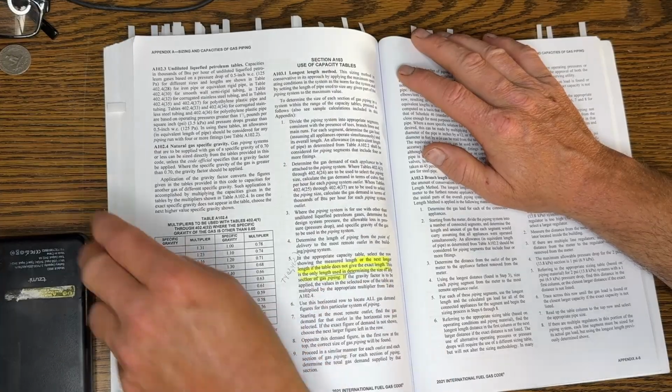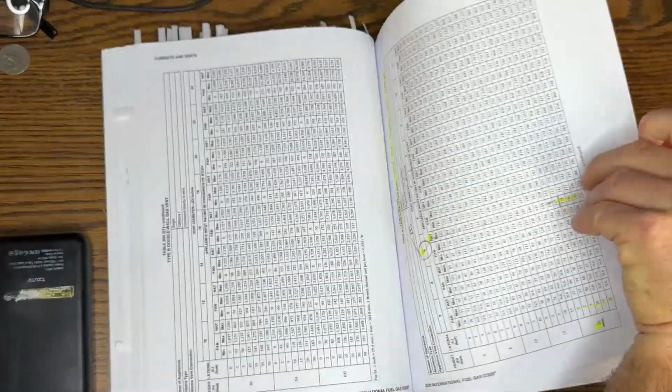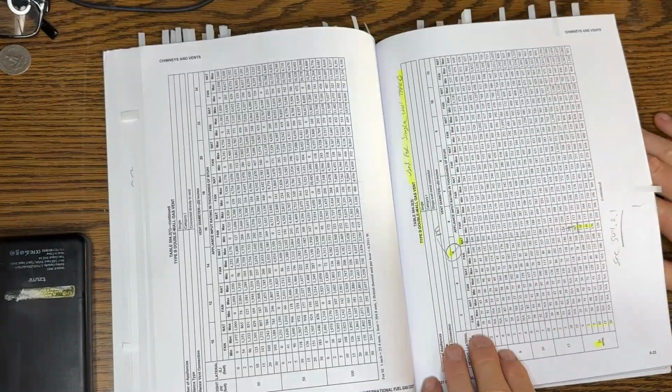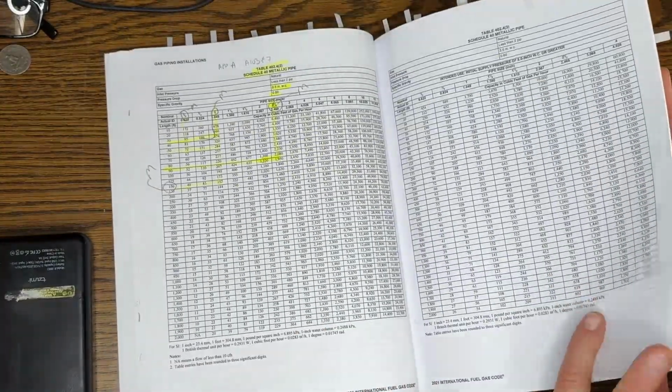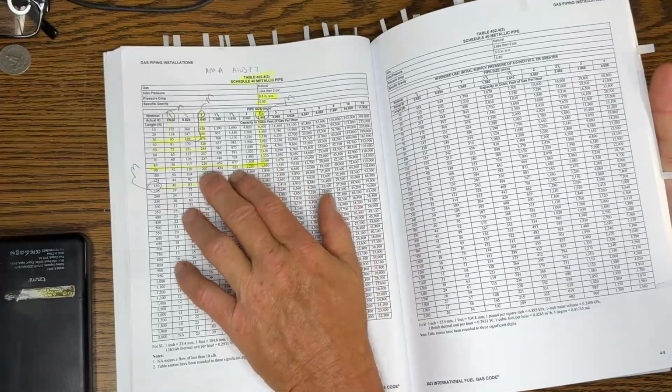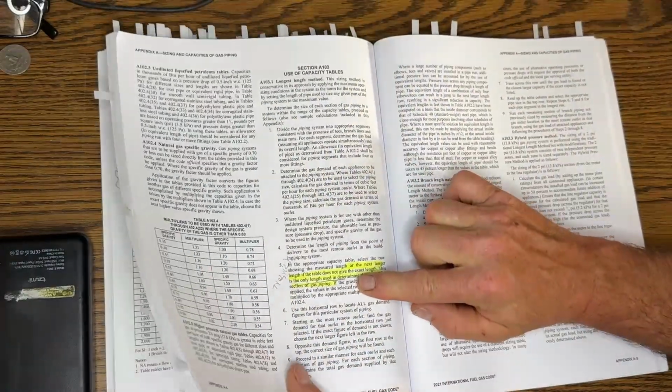Okay, so that table we looked at before, let's see, where was it? No, just bear with me. I want you to see this. 402.4.2, maybe I don't have it marked. There it is. Okay, right here.